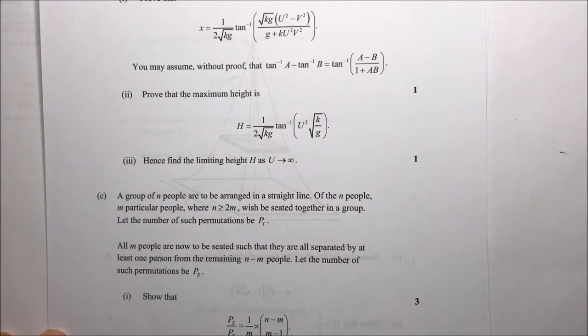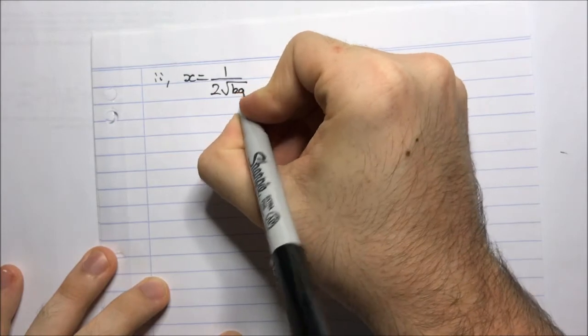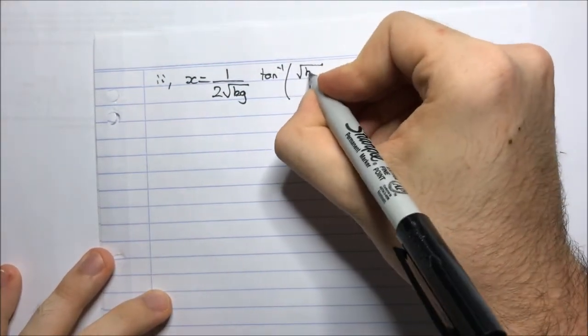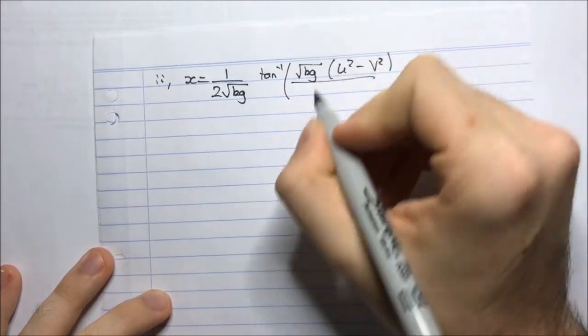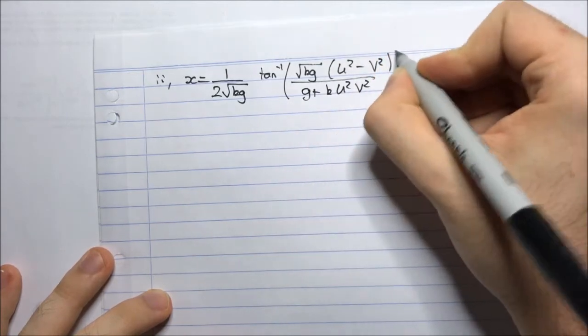Part 2. Prove that the maximum height is h equal to 1 over 2 root kg tan inverse of u squared times the square root of k on g. Alright, so let's just write down the result that we had from the previous part, which was that x equals 1 over 2 root kg tan inverse of the square root of kg u squared minus v squared, divided by g plus k u squared v squared.